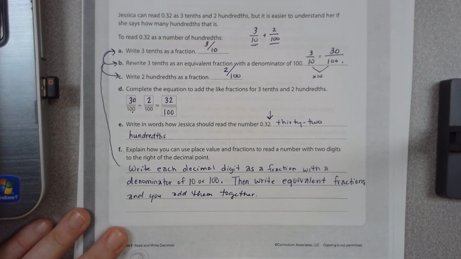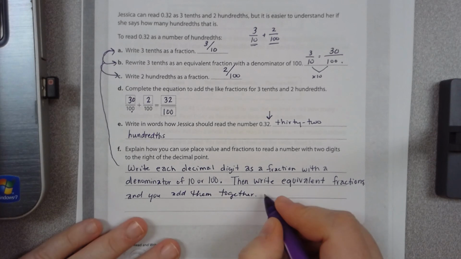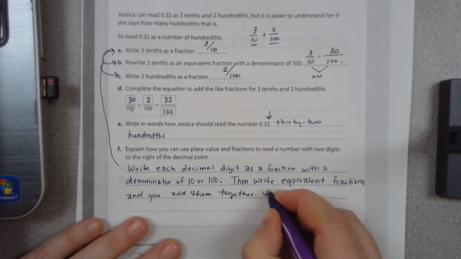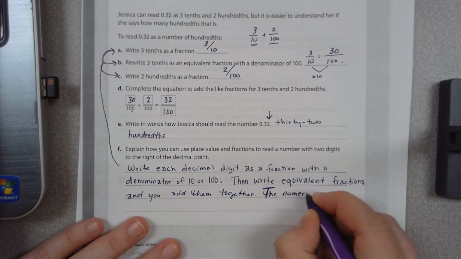And we add them together. The numerator tells you how many hundredths there are. That should be a capital T: The numerator, and you should know that the numerator is the top number.